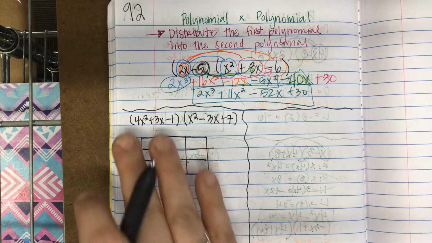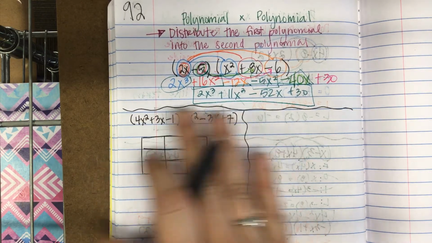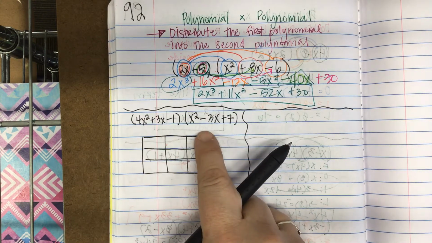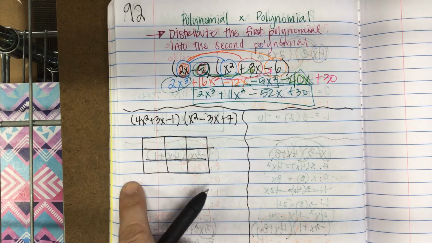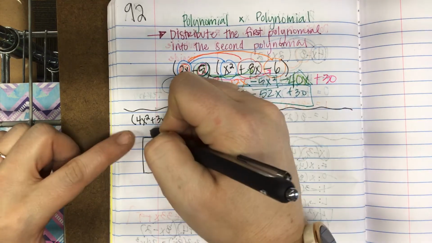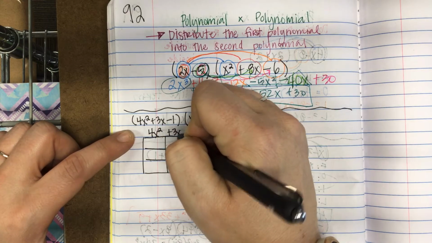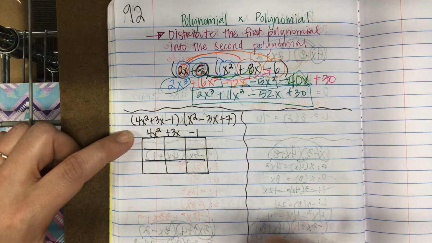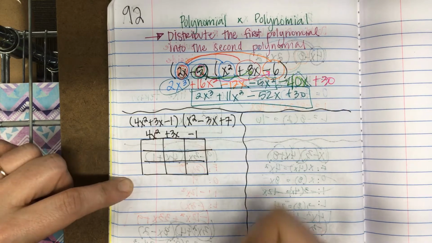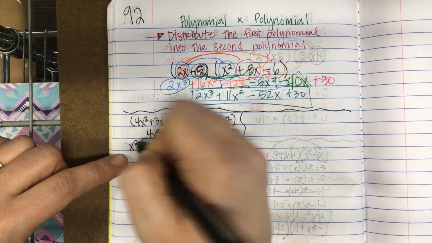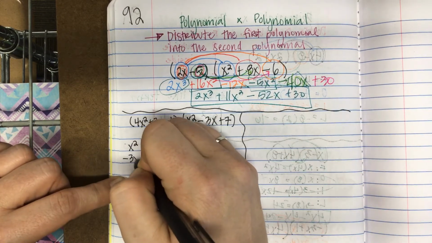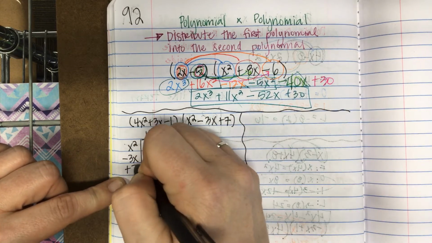And I'm going to put one of my polynomials on top and one of them on bottom. It doesn't matter which one goes where. I'm going to put the first one on top. Positive 3x minus 1. And then going down, I'm going to do x squared minus 3x plus 7.